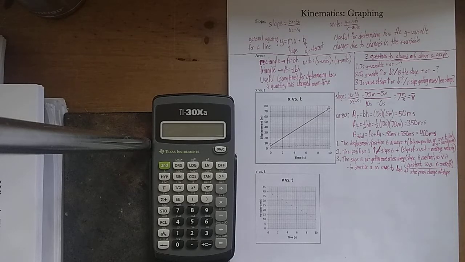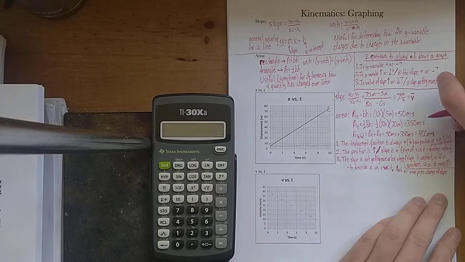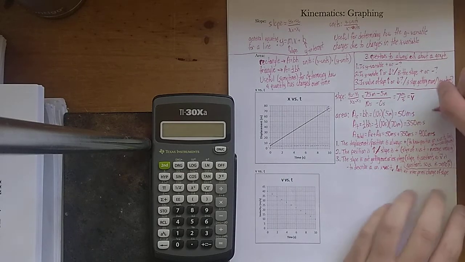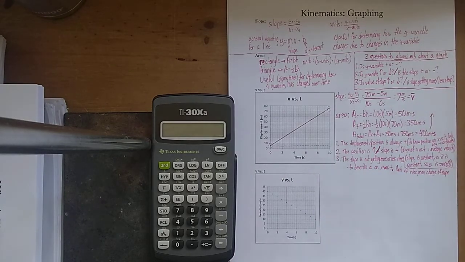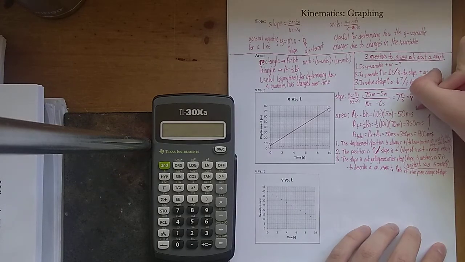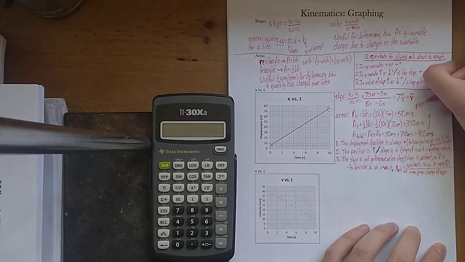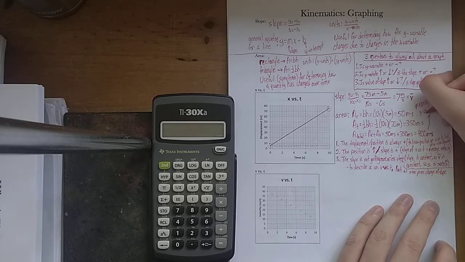Now those facts aren't going to be the same for every graph that we look at, but for the most part, those are going to be pretty consistent. One other thing that I do want to point out is we did find the area here. We found the area under the graph was 400 meter seconds. You guys don't know anything that's a meter second. That's not a unit that is measured for anything really. So this is not useful to you. Okay, the area under a curve is actually meaningless for an x versus t graph.